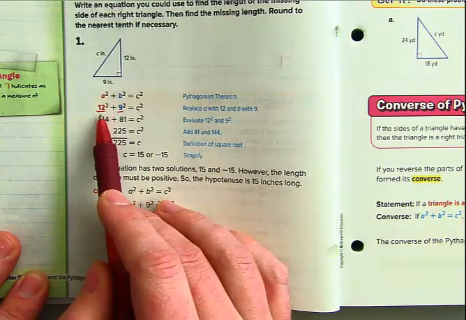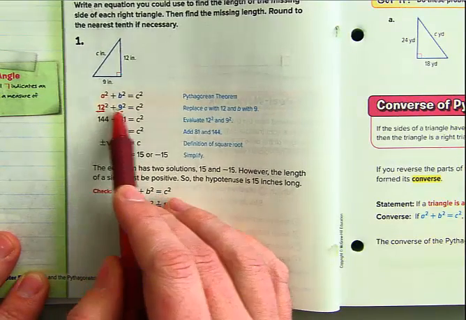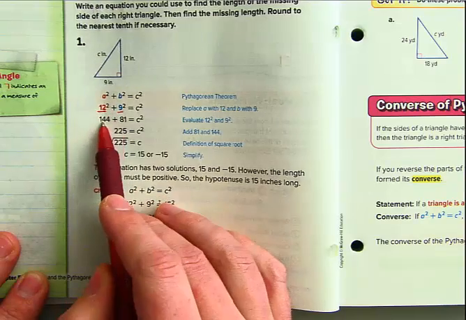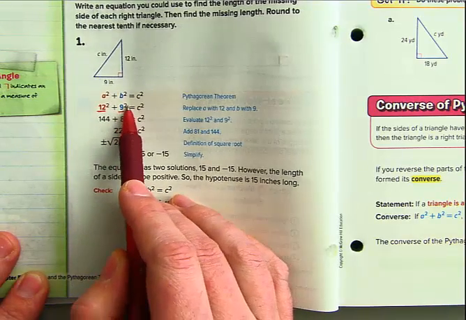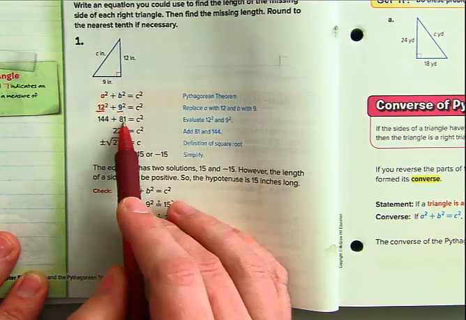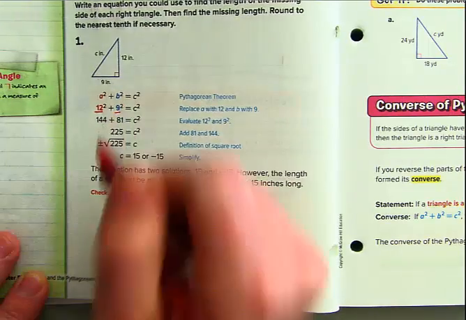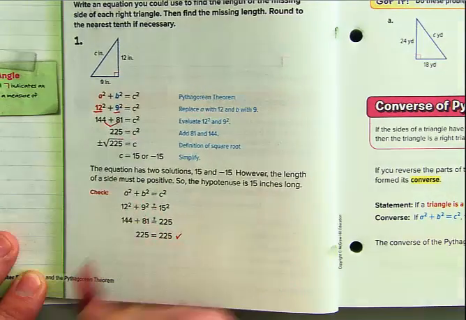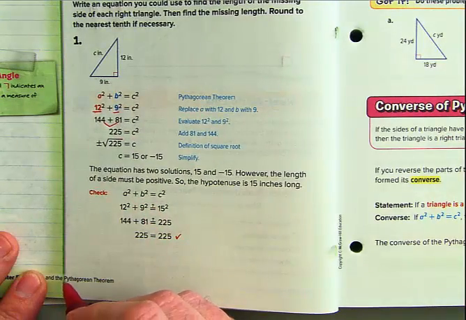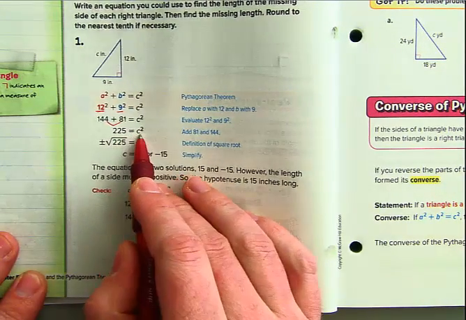Then you square. Here, order of operations. You do exponents before you add. So 12 squared is 144. 9 squared is 81. So I bring those down. Then I bring my plus symbol down. Still don't know C. I add these together, and I get 225. Okay? Now 225 equals this c squared.